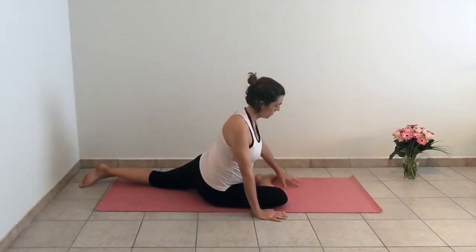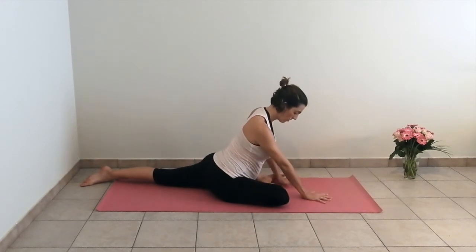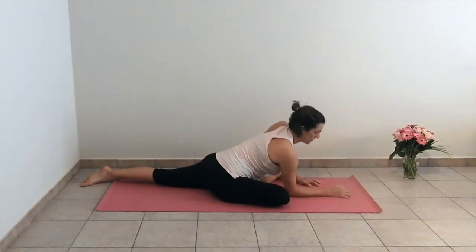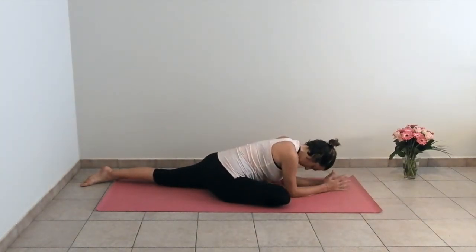And then again, you can adjust. So I want to go a little bit deeper, so I'm sliding my leg a bit open, and then you can either sit straight or you can come on your forearms. Now, very important here that there's no strain or pain in the knees. If that's the case, you're going to try a different variation. So there's also a seated variation, also called figure 4 stretch.